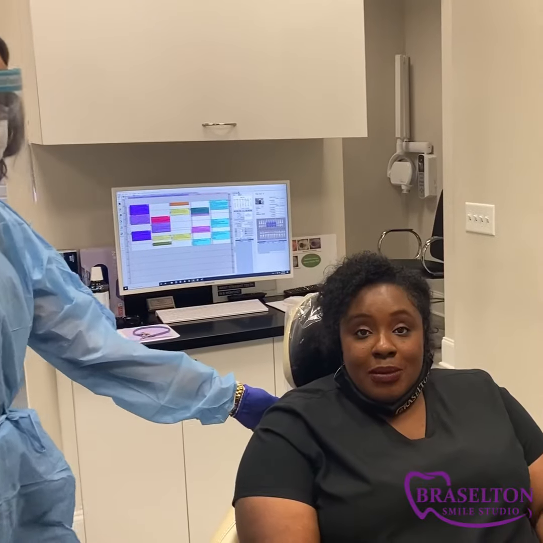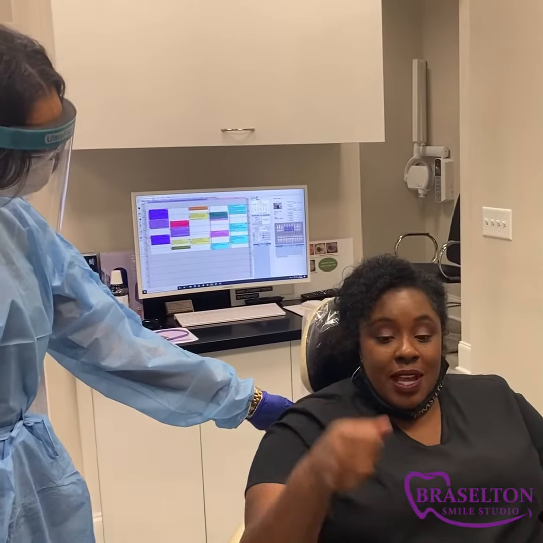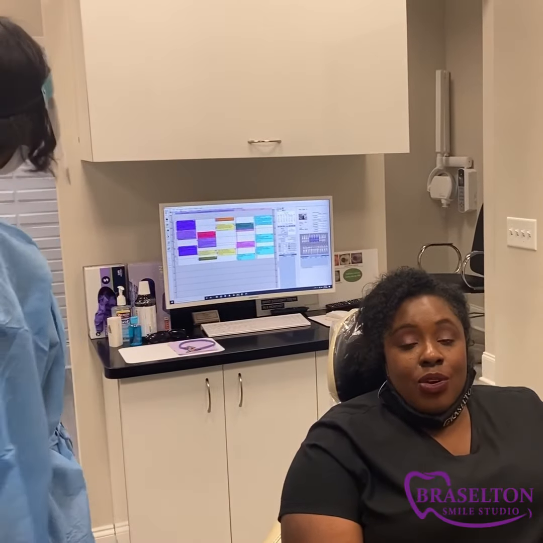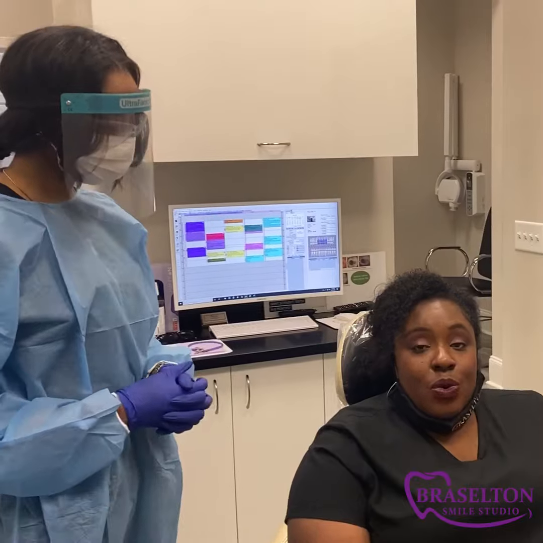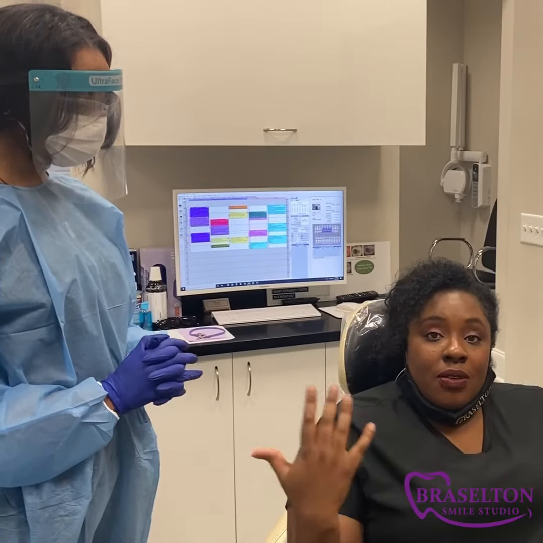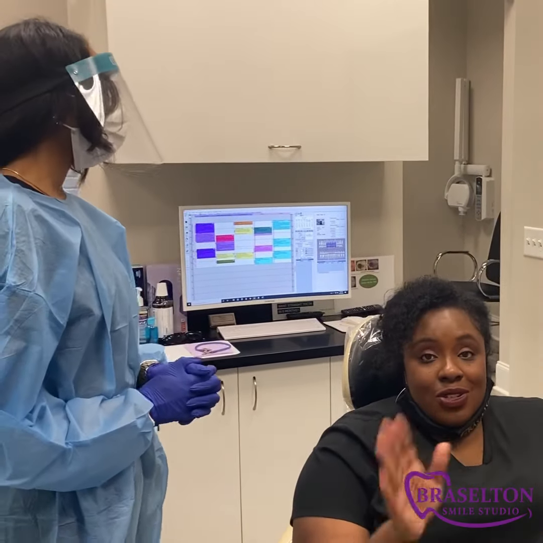So when we take your payment, you actually do not have to stick your debit card in our credit card machine. You just tap it on top of the machine and your payment should go right through. We'll also try to schedule your next appointments while you're back here in the room to minimize the exposure of you walking around throughout the entire office. But our main priority is your safety and ours.